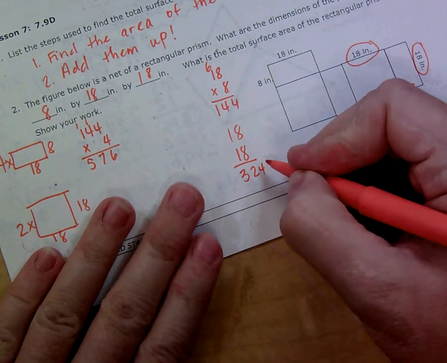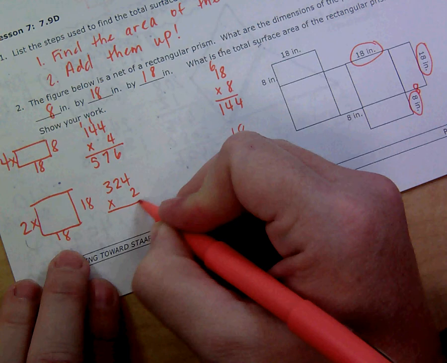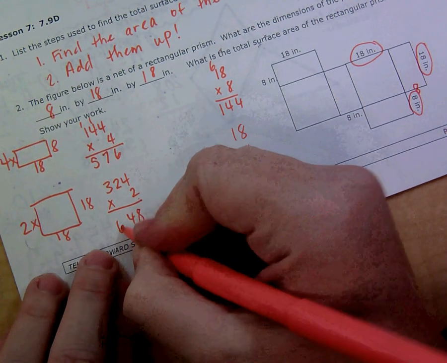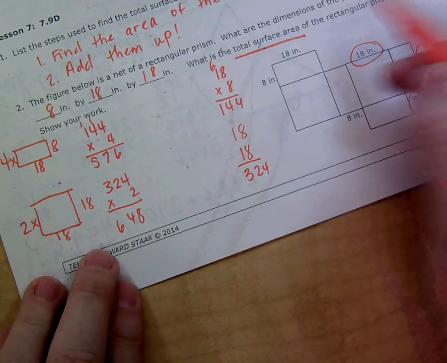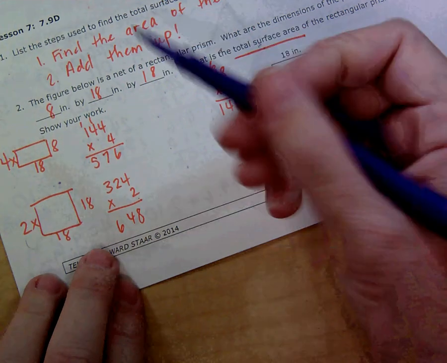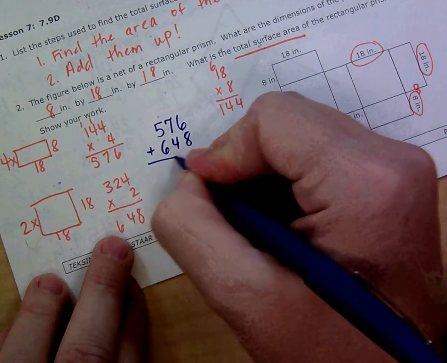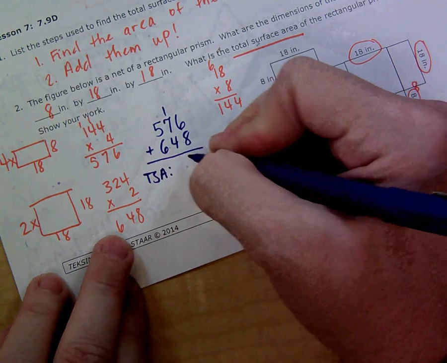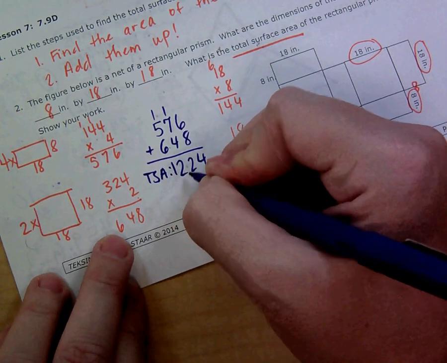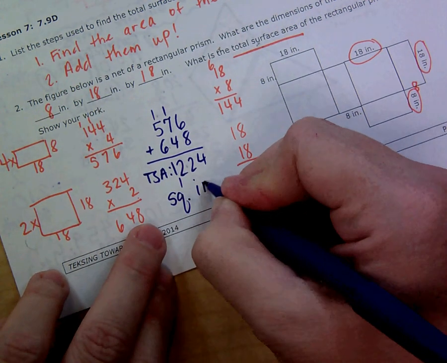It's 324. I'm going to transfer that to here, 324. And there's 2 of them, so I'm going to multiply this 324 times 2. 2 times 4 is 8, 4, and 6. So, since we're looking for the total surface area, we're going to add that all up. The 576 plus the 648 will give us our total surface area of 8 plus 6 is 14, 12, there we go, 1,224. Its area, so it's 2-dimensional square inches.